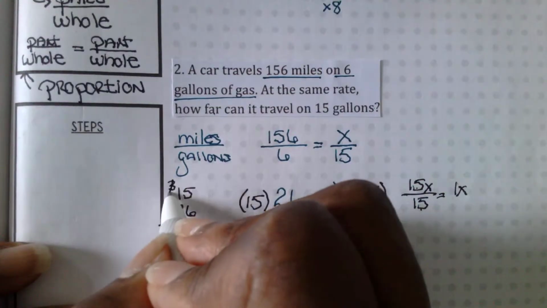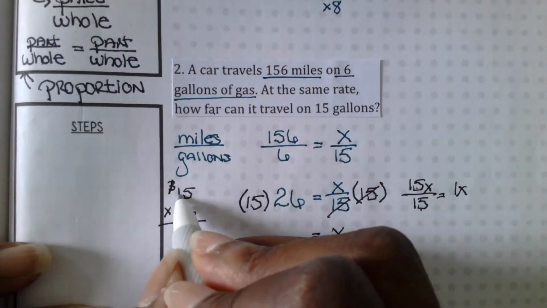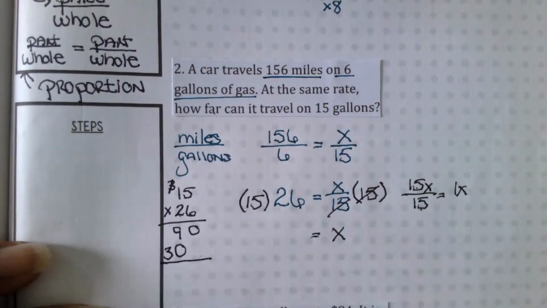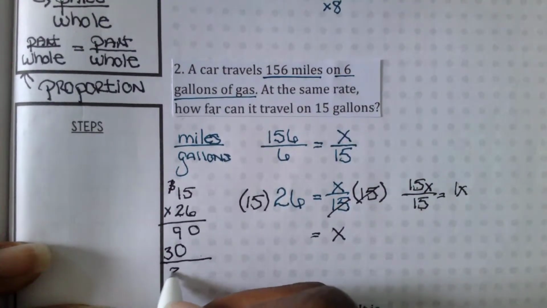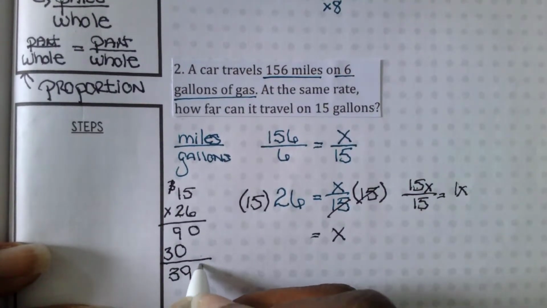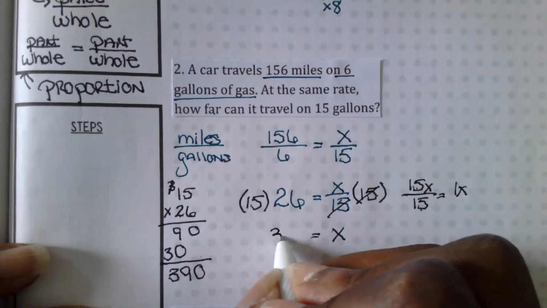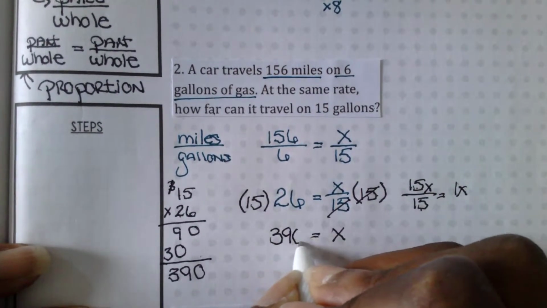Carry the 1. So 2 times 1 is 2, plus 1 is 3. So you have 390. So your x is going to equal 390.